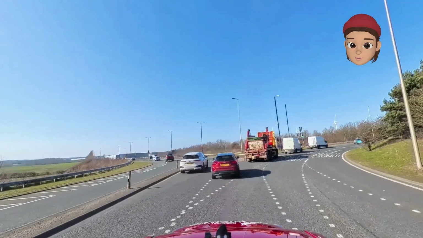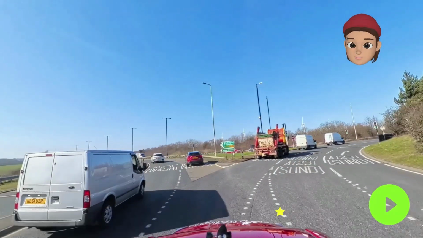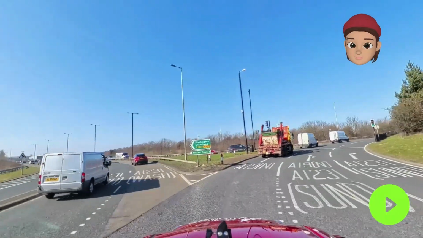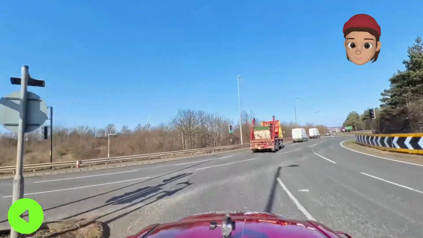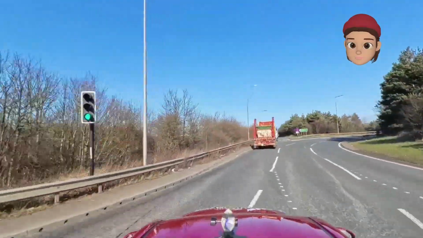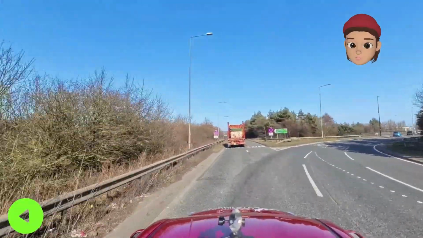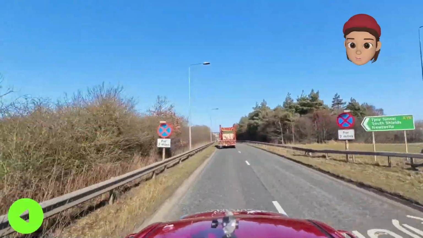The stud markers now guide you, spiraling you to the left lane. Once you pass the sign, indicate left. Make progress down the acceleration lane to join the A19 North.